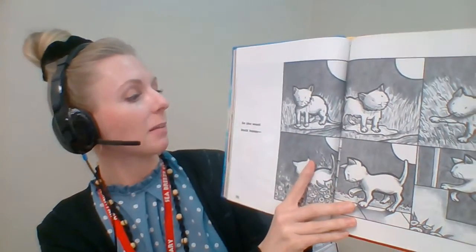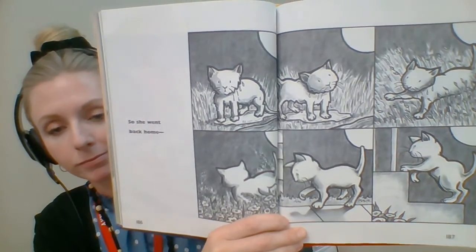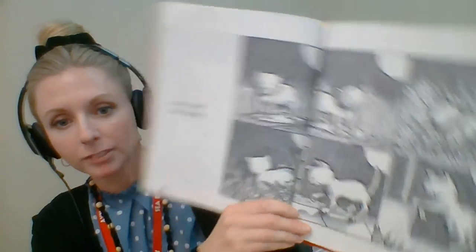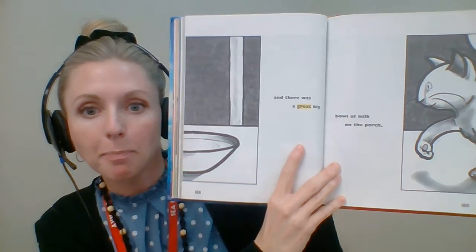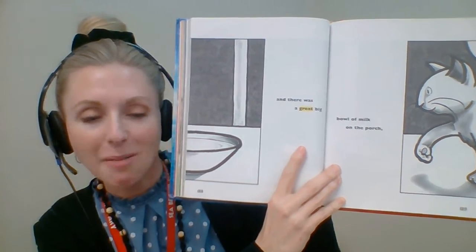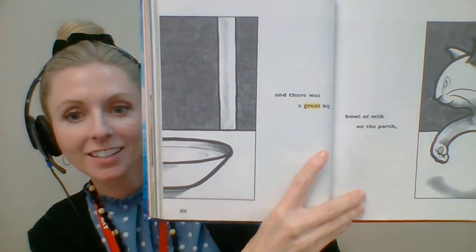Was it milk? Do you think that that was milk in that pond? No, that was not milk. Poor kitty. So she went back home. Poor kitten. And there was a great big bowl of what? What is that? A bowl of milk up on the porch. Do you think this could be the real bowl of milk?